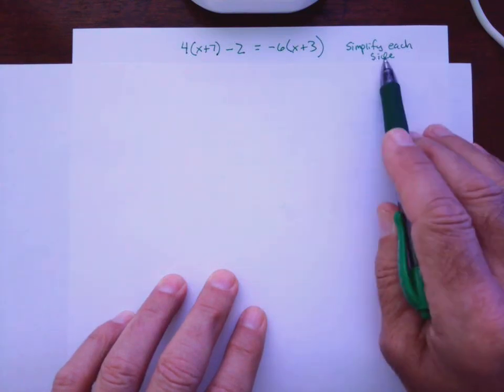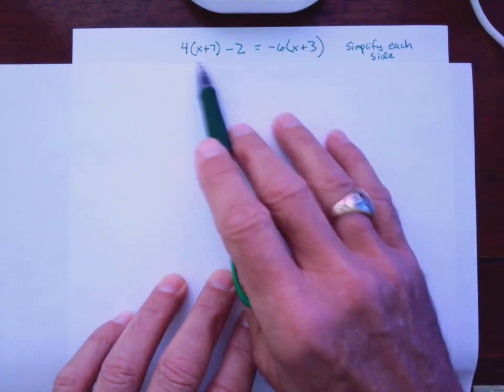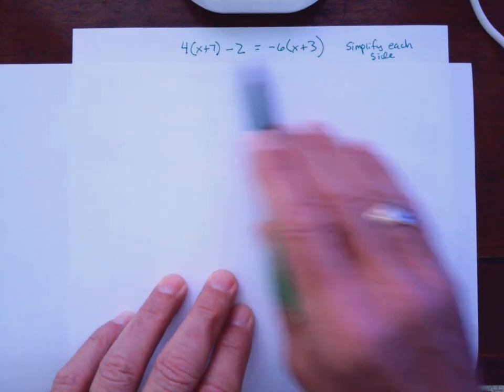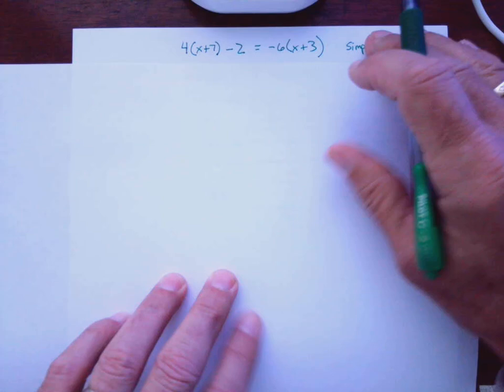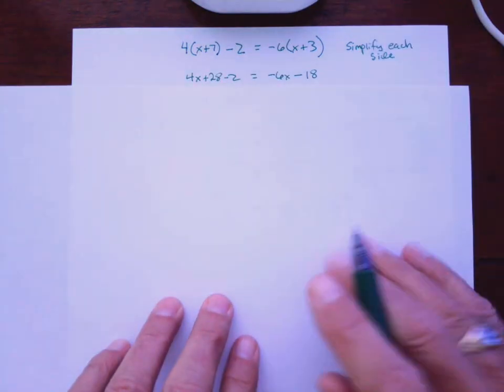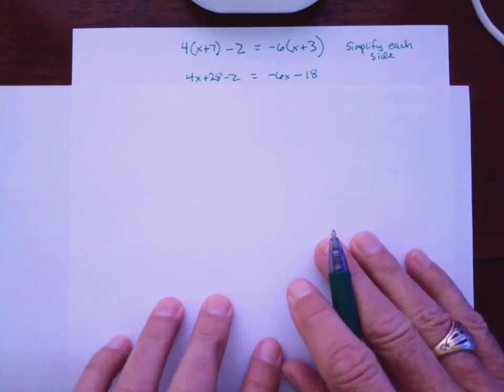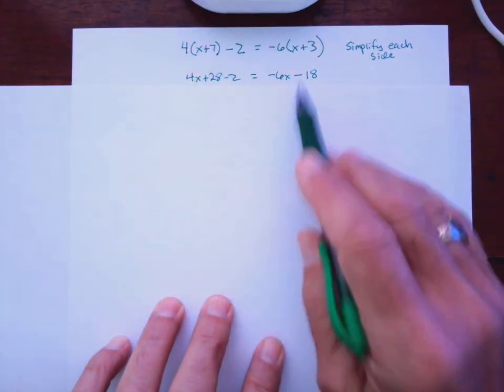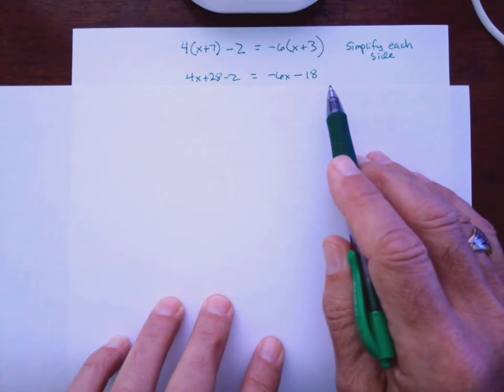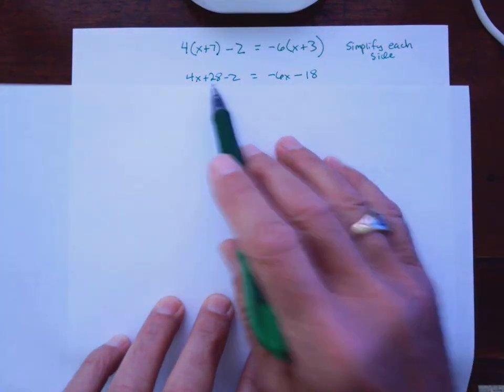First step is simplify each side of the equation, and to do that we distribute if we need to and combine like terms on each side. Okay, so if I do that, I'll go ahead and distribute, and I'll have this by 4 times x is 4x, 4 times 7 is 28, and so forth. Distribute the right side. Well, the left side can still be simplified.